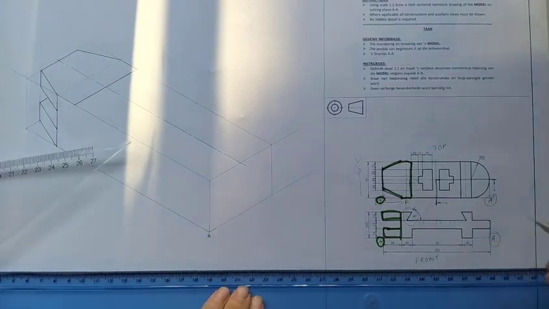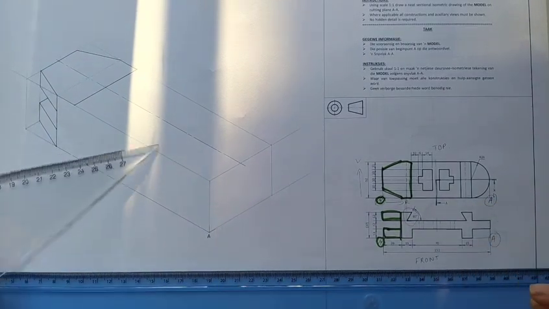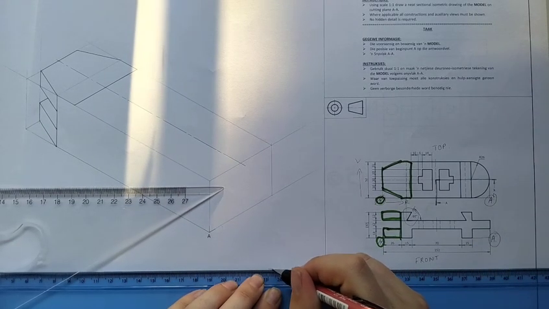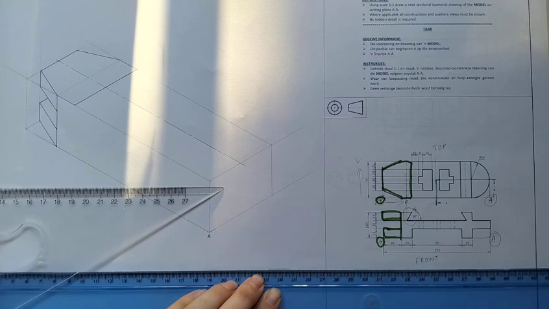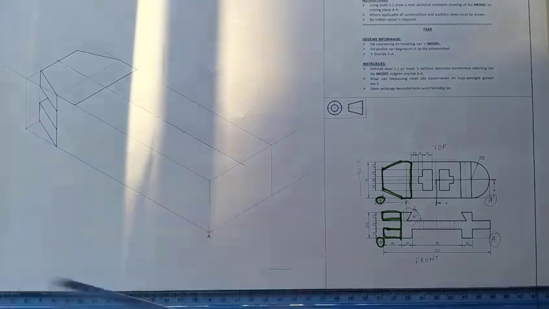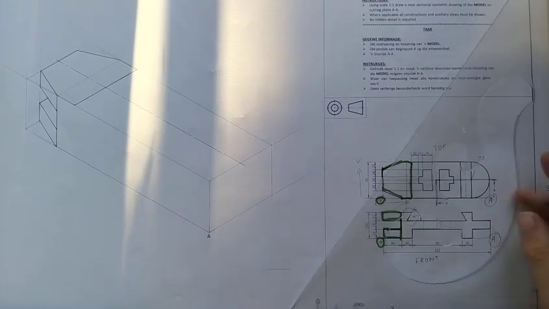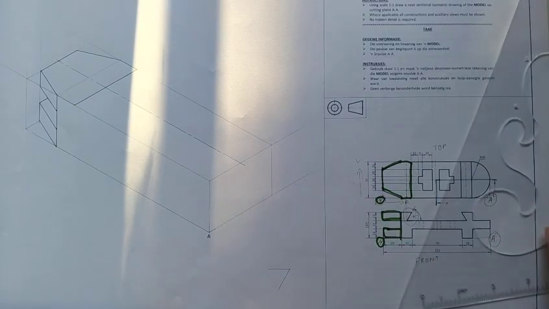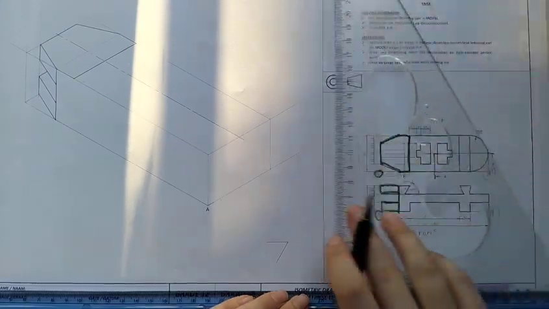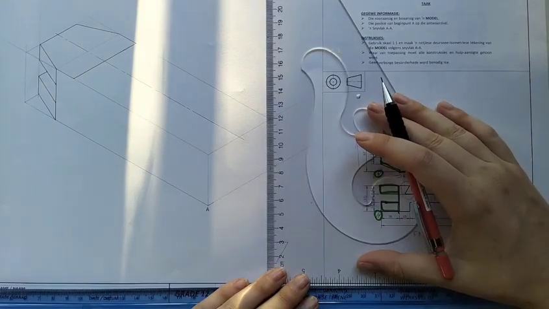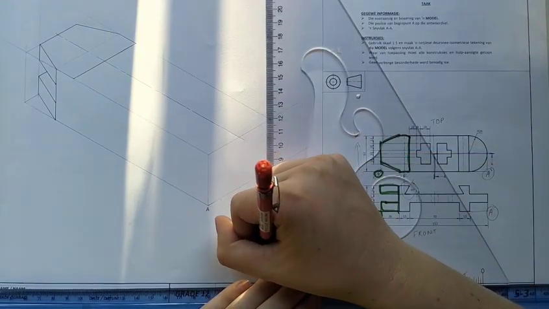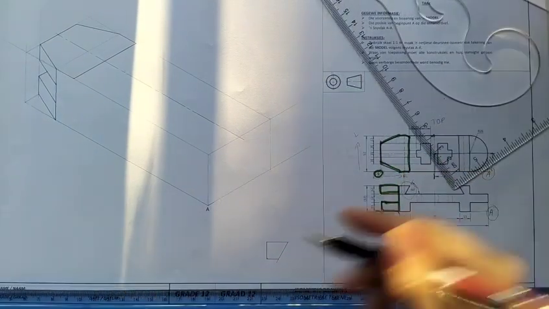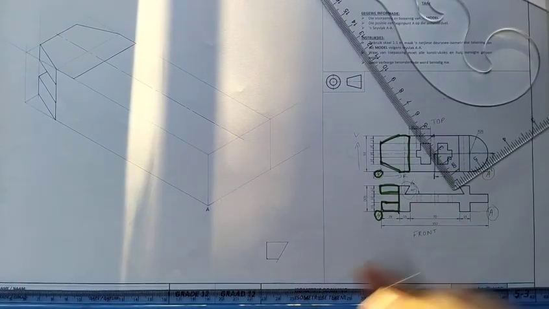So I'm just gonna measure a block with 15 anywhere on my page, and then take it 60 degrees this way, like that, and then also just measure 12 down, like that, and then just close that. So that is my auxiliary view.